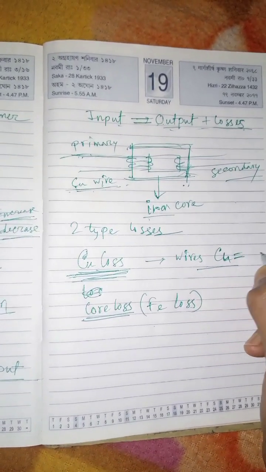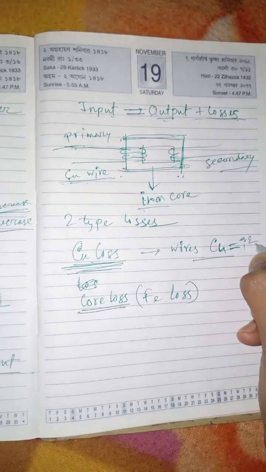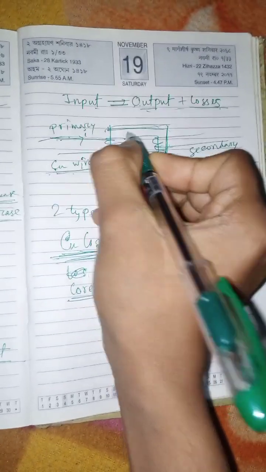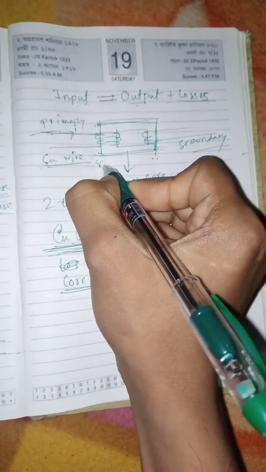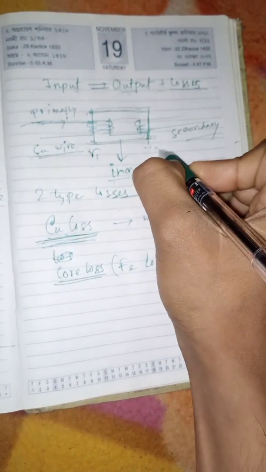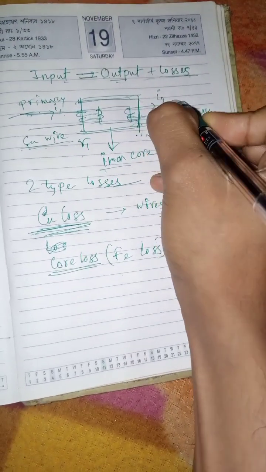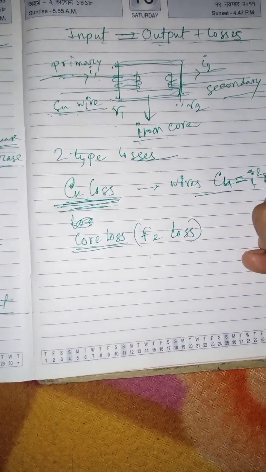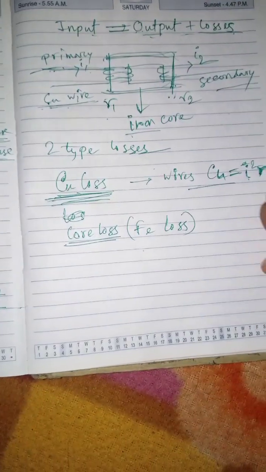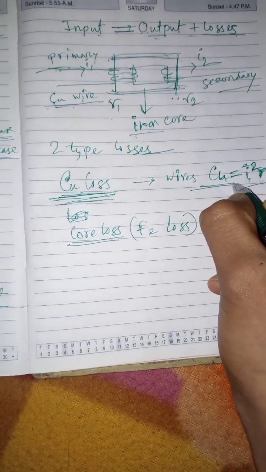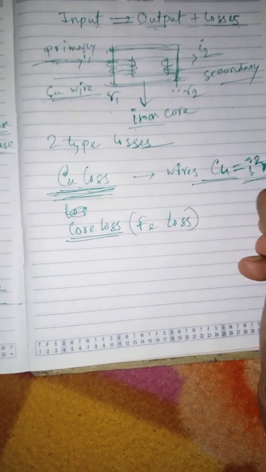We can say the formula of copper loss is I square R. So I is the current flowing there, and R is the resistance. Let's take R1 as the resistance of the primary winding, and R2 as the resistance of the secondary winding. I1 is the primary current, and I2 is the secondary current. So I is the current, R is the resistance of the winding, and I square R gives the copper loss.